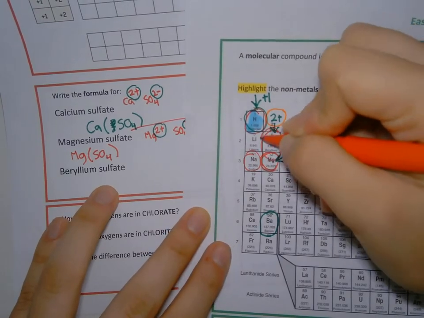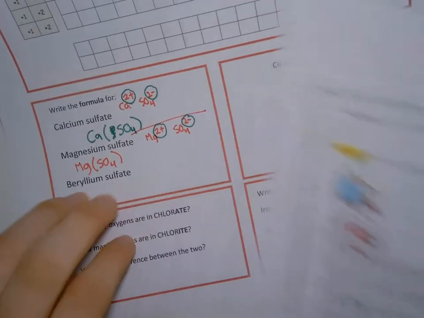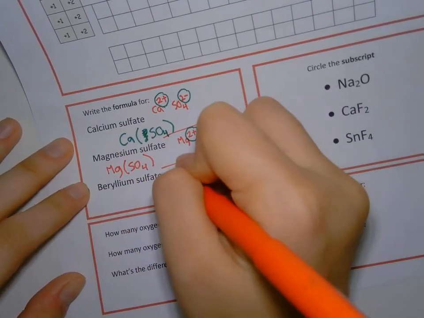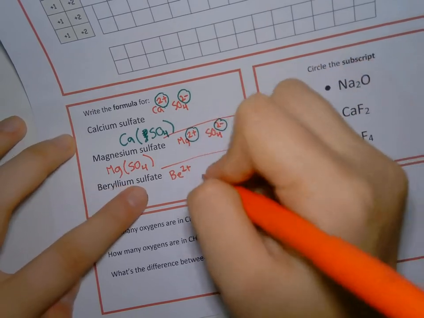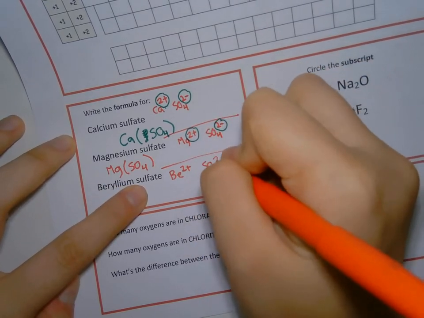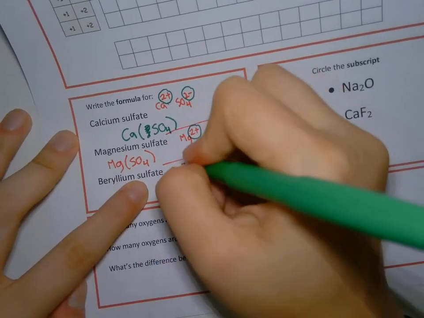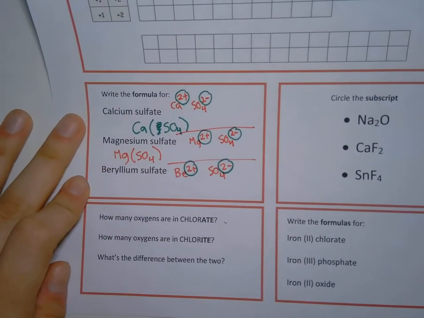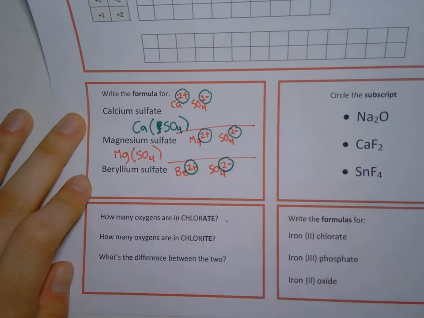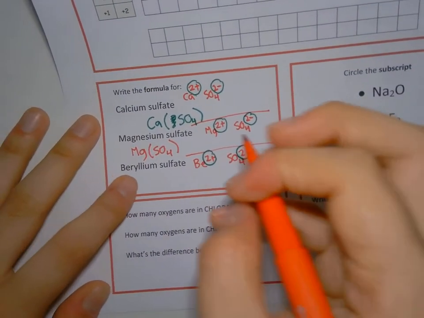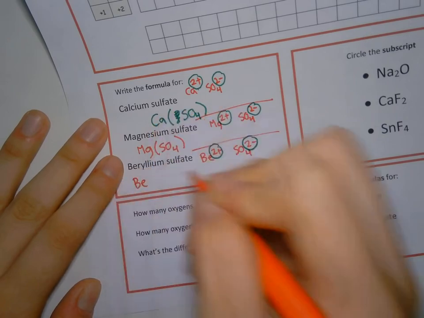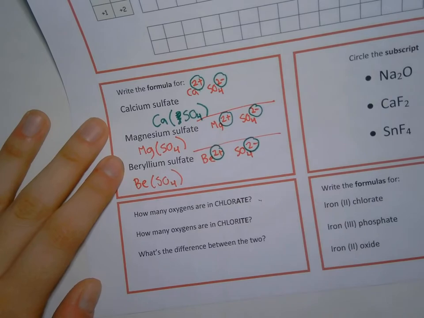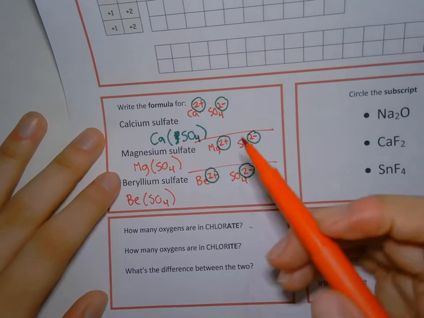Beryllium again is in group 2, so it has a 2 positive charge, and sulfate again, SO4, 2 minus. Again, you should see that 2 positive and 2 negative cancel each other out, so I don't need to add any more atoms or any more polyatomic ions. So my final formula is Be, and then 1 polyatomic ion of sulfate. That's it. So you should notice a trend here.